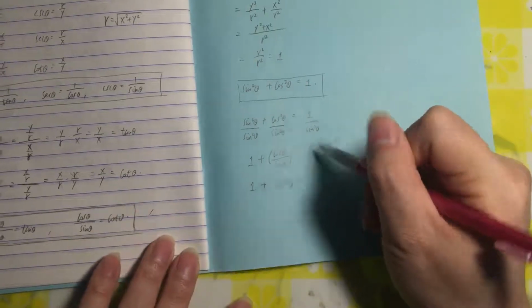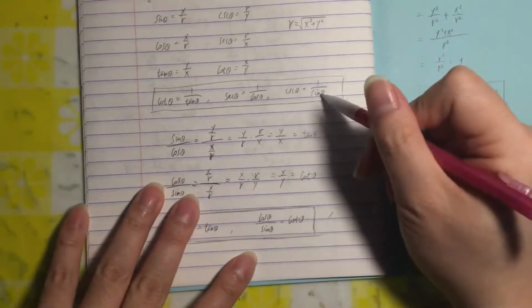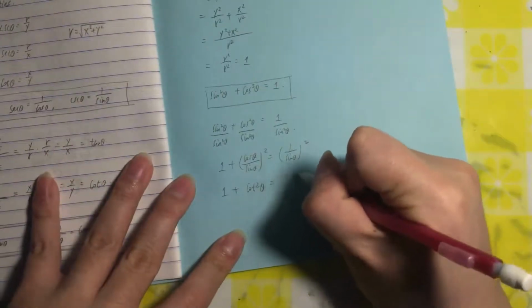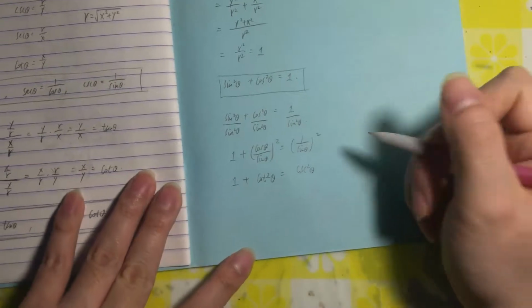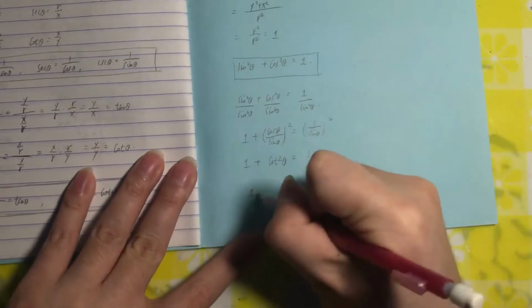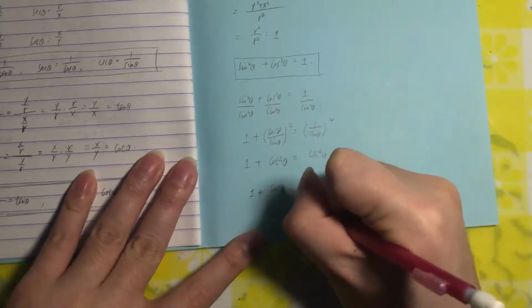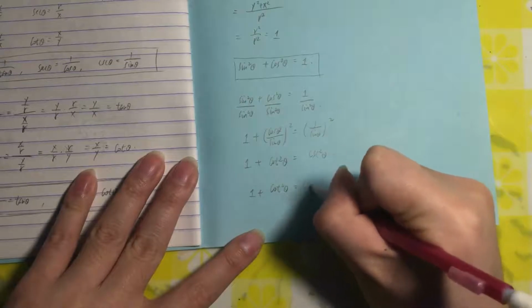And 1 over sine theta is cosecant theta, so I get cosecant square theta. That's another identity: 1 plus cotangent square theta equals cosecant square theta.